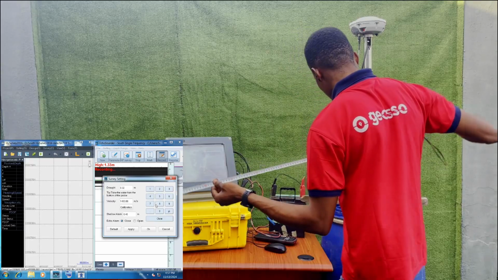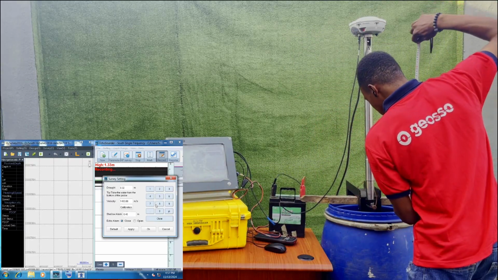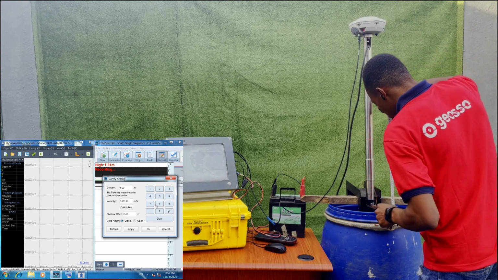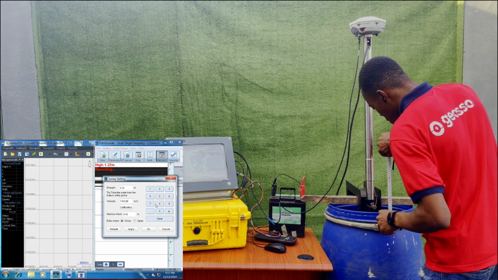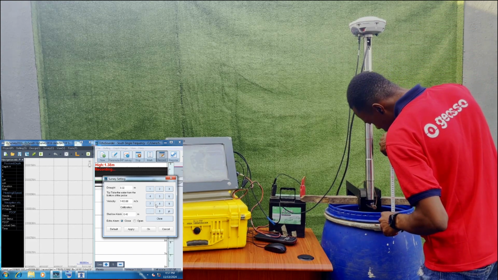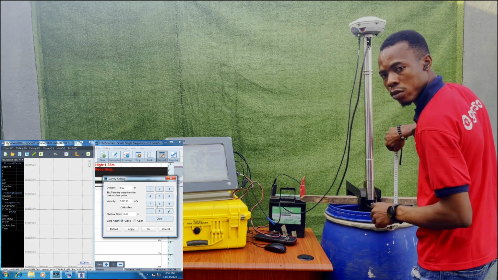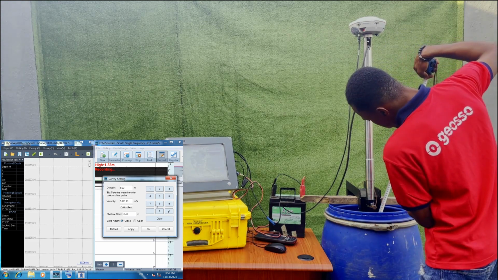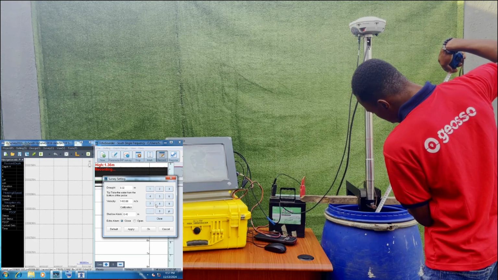So we'll put this inside our water. We'll measure to the bottom of the water. So what we are getting here is 6.4. So that is 0.64.